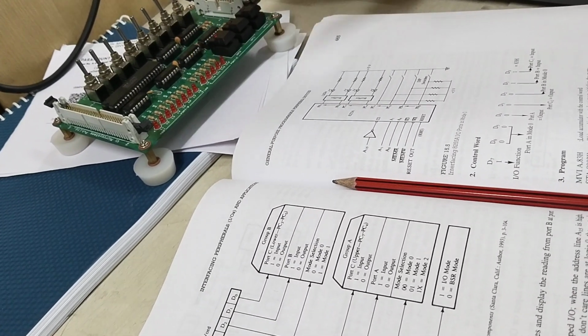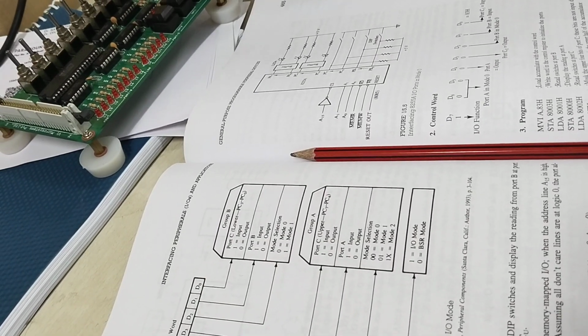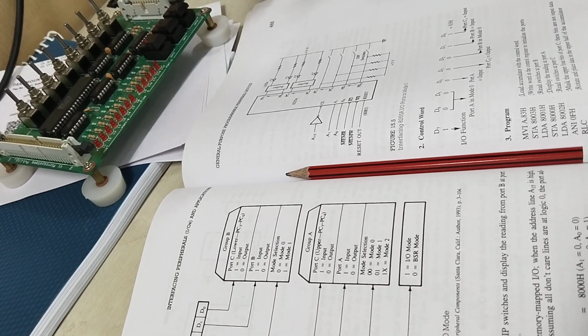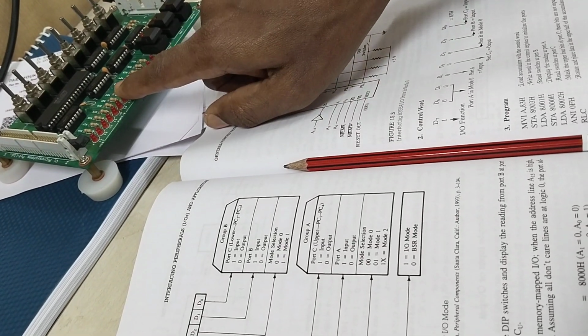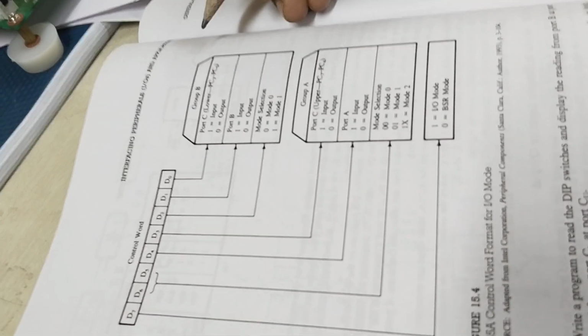Port C is also output, okay? So port B is always output and port A is always input. So port A, this is port B. So port B, I have to configure as output port. Just see that I'm writing it.